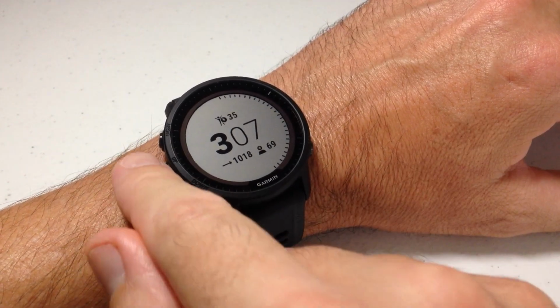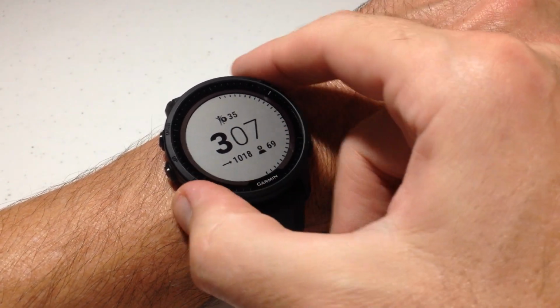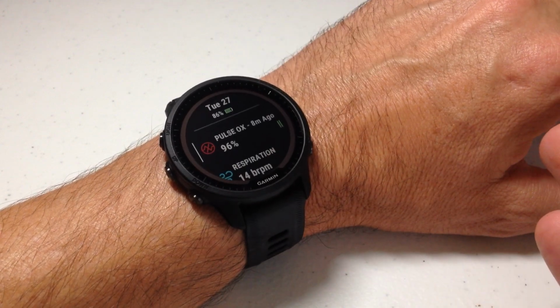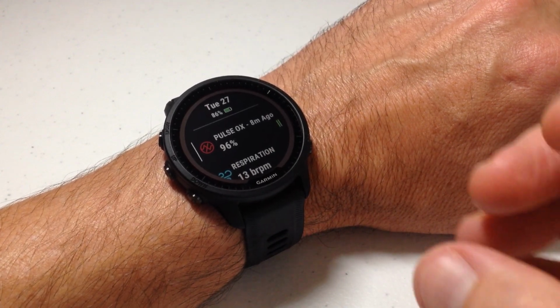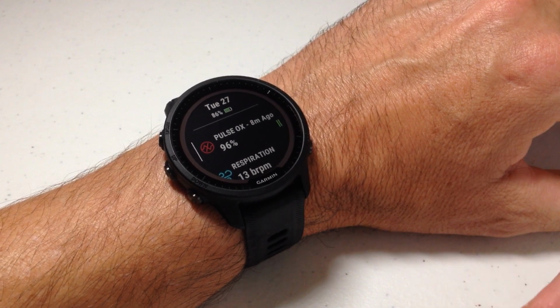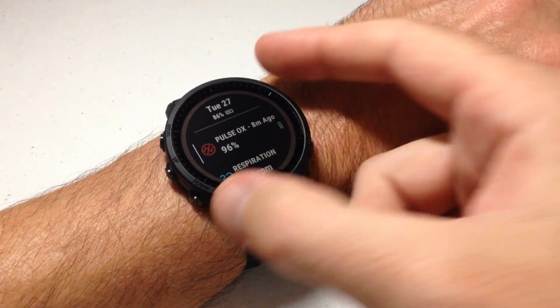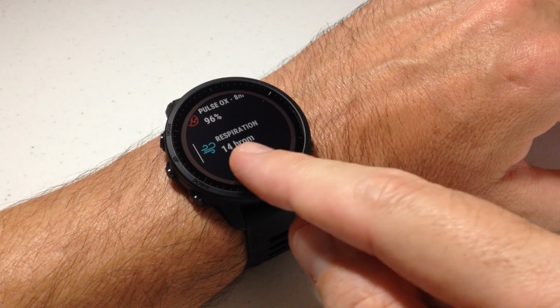I'm going to simply press the up or down button. If you're using touchscreen, you can swipe up or down. That will take us into what's called our glance list. And glances are basically just views of different types of data on the watch. You can see I've got my pulse oximeter. The second one I've got is respiration.